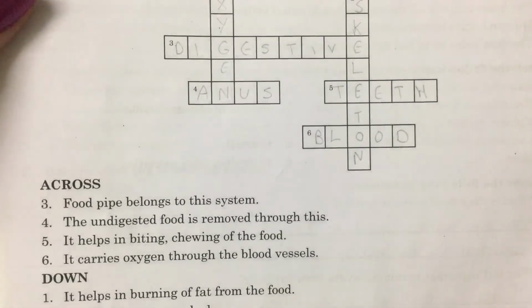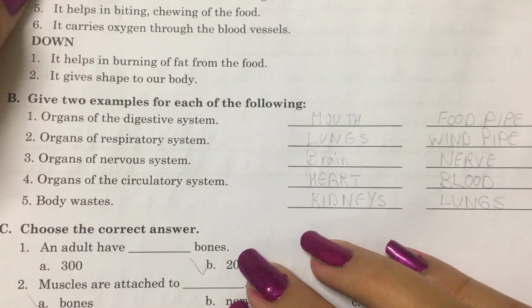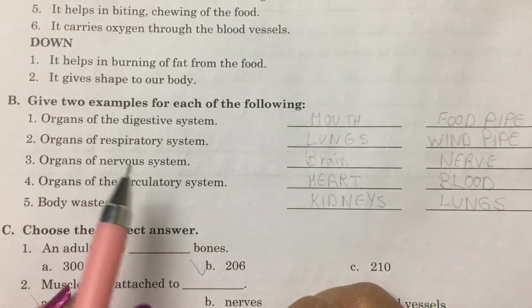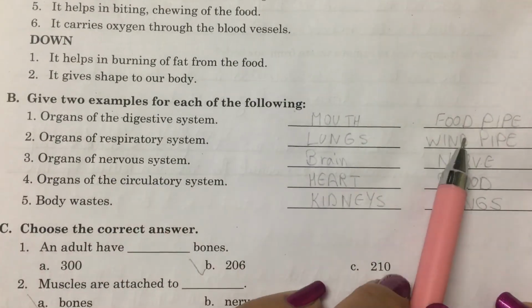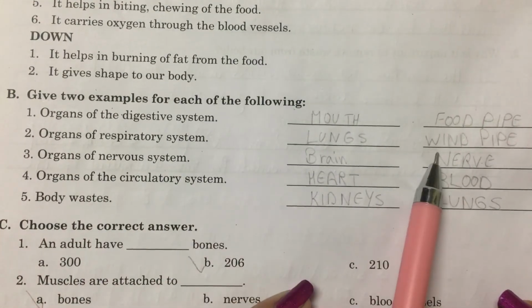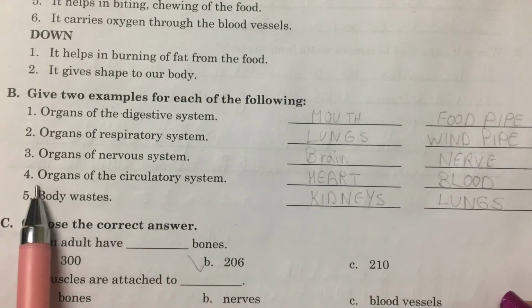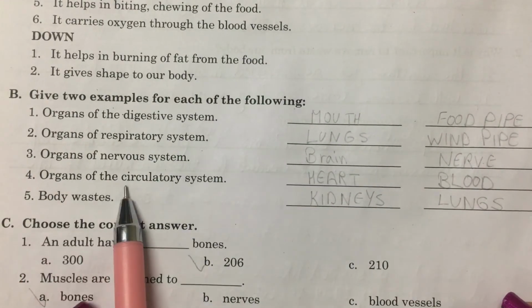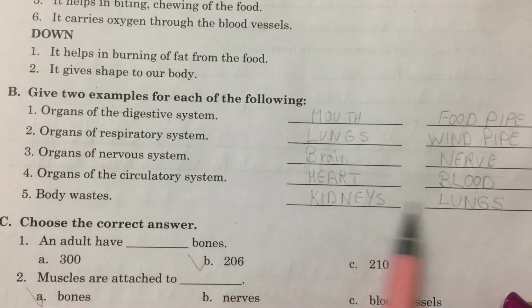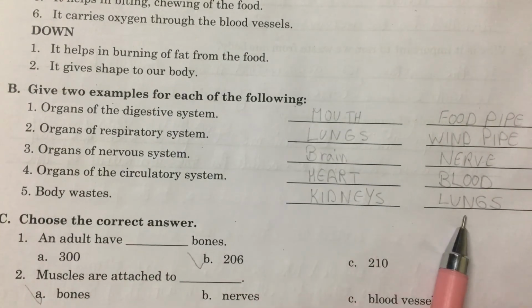The next one is, give 2 examples for each of the following. Organs of the digestive system, we can go with mouth and food pipe. Organs of the respiratory system, lungs and windpipe. Organs of the nervous system, brain and nerve. Number 4, organs for the circulatory system, heart and blood. And number 5, body waste, kidneys and lungs.